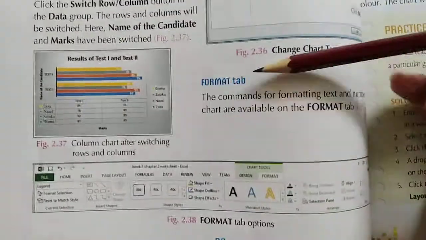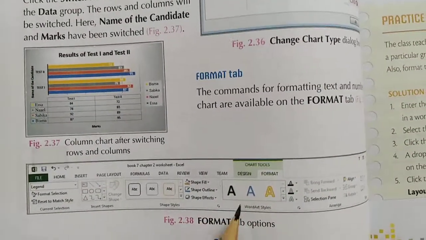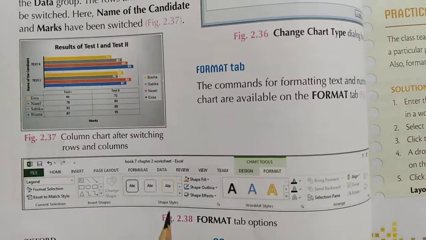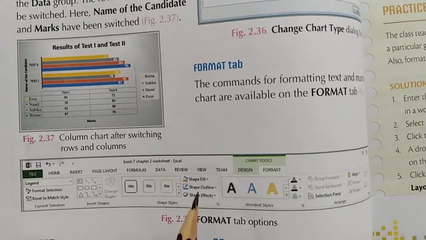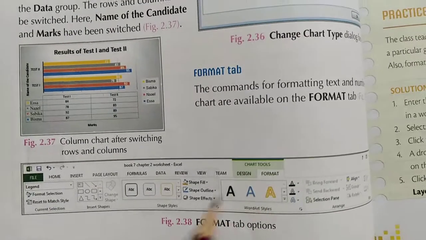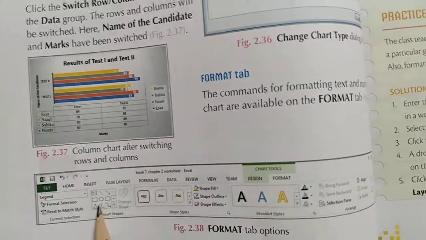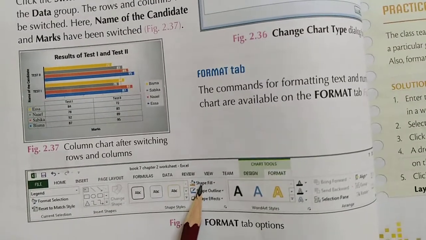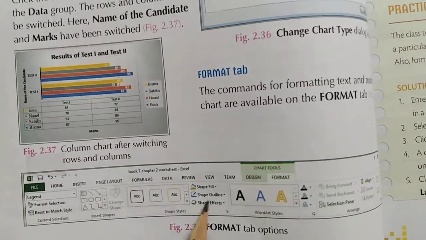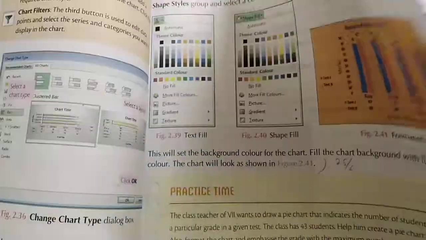Then here is the format tab. What does a format tab contain? A format tab contains the things that you can use for the format. For example, if you want to change the color style of the writing in the chart, you can change it. You can even change the layout from here. You can add shapes from here. You can choose the fill color, outline shape, and everything from here. So this is also the explanation of those things.